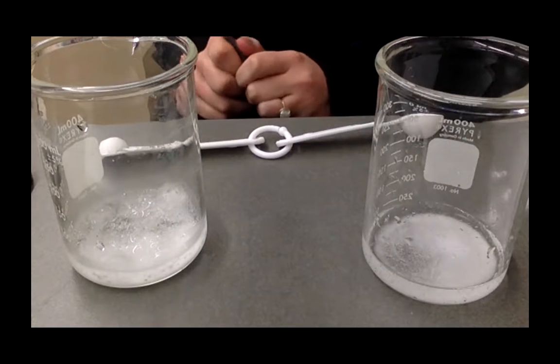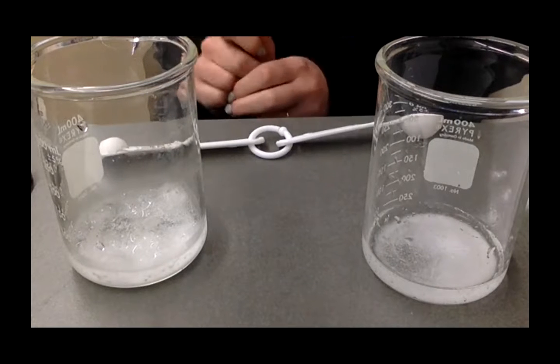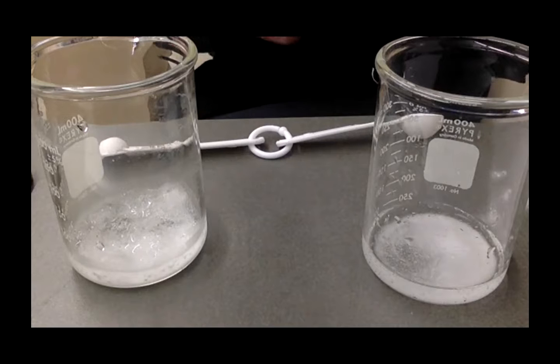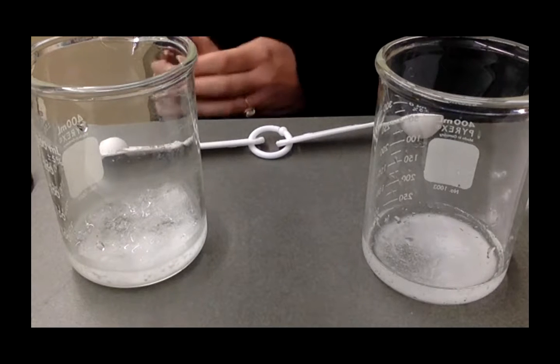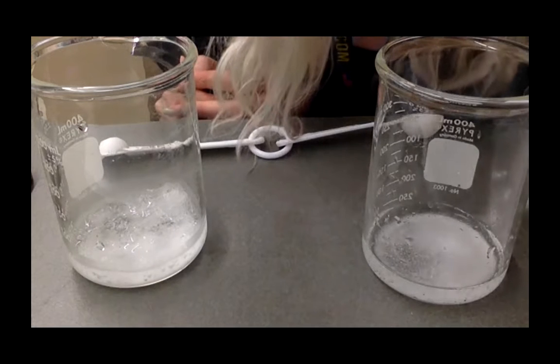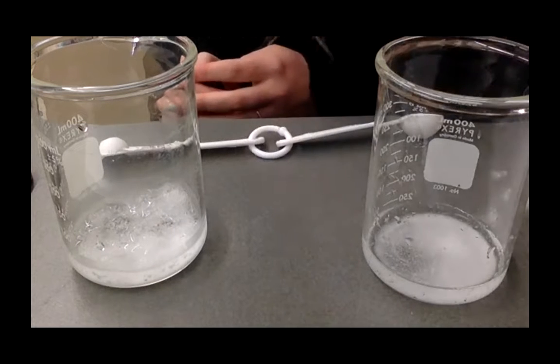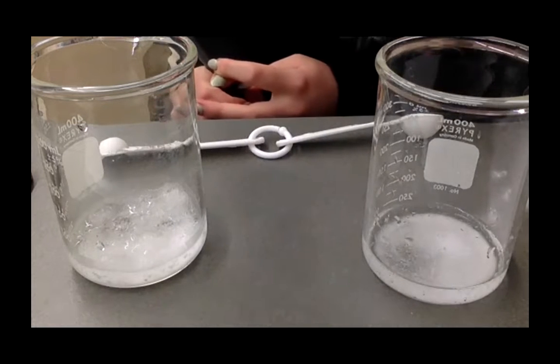Let you guys think about that for a second. Would these solutions with the baking soda and vinegar mixed together conduct electricity? Why or why not? Also, dang, we still have a tiny bit of bubbles going on. Same over there.